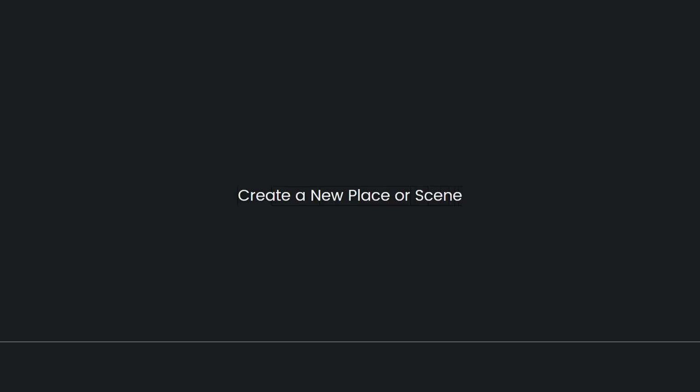First, create a new place or scene. Open Roblox Studio and create a new place or a new scene within your existing game. You can do this by selecting File, then New or File, then New Scene.